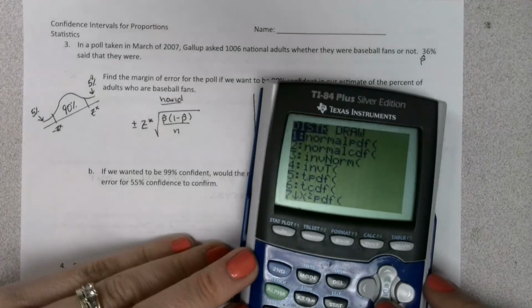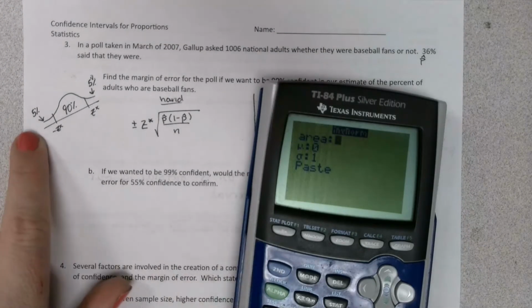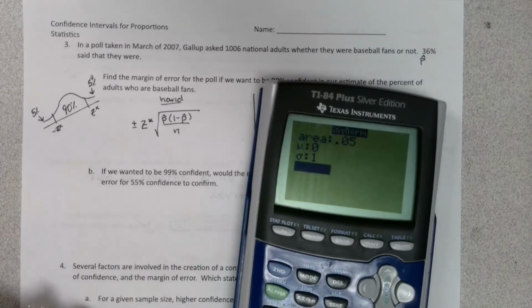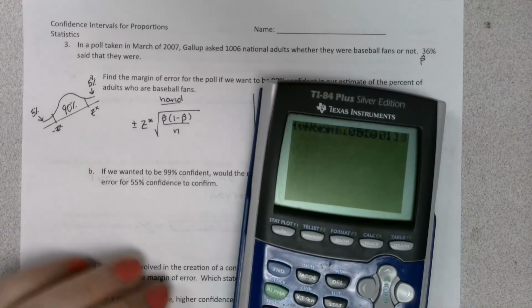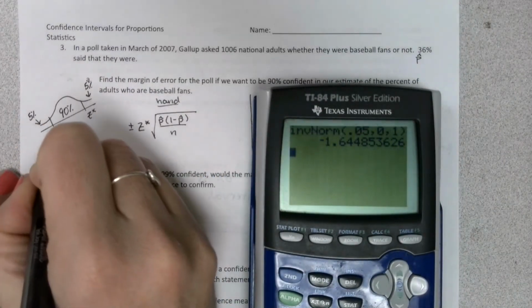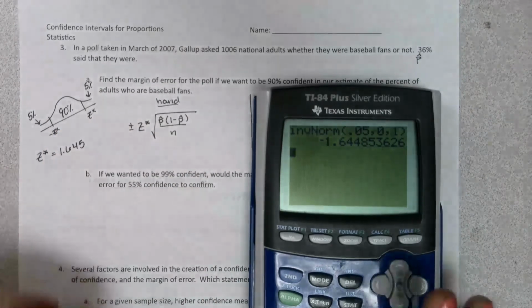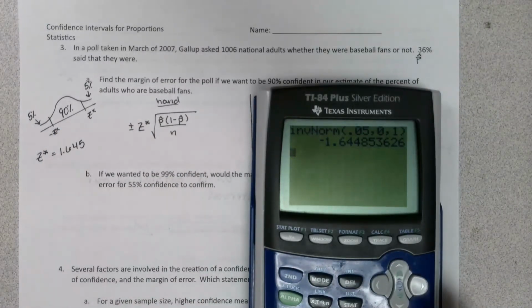So we go to second vars, we're going to inverse norm. My area is 0.05. I keep my mean and standard deviation at 0 and 1 because I'm just using a standard normal distribution. So I get for this a z critical of 1.645. And you could find that on your chart as well.